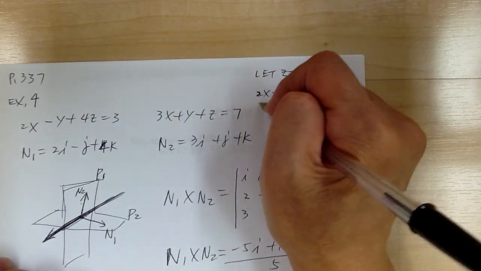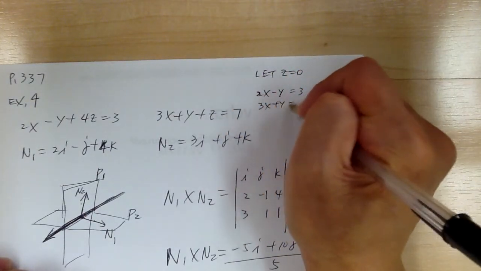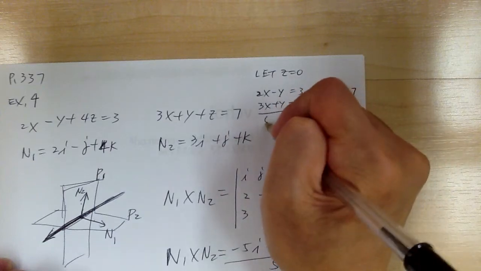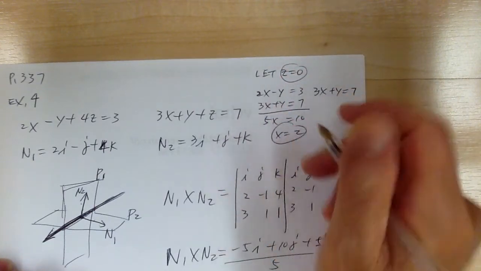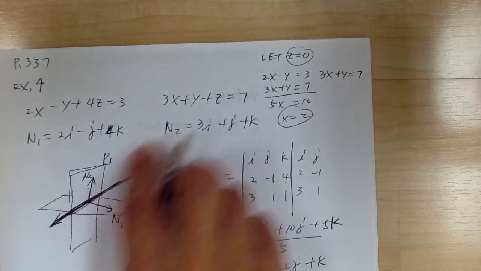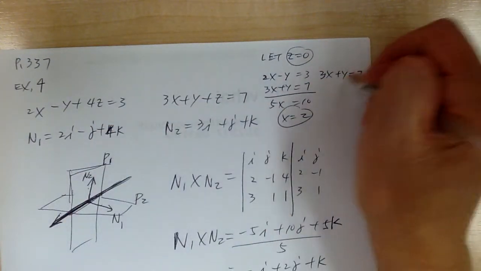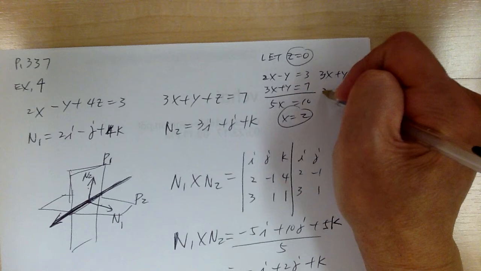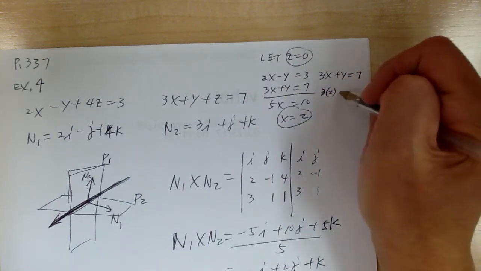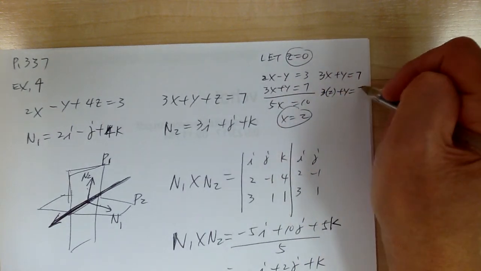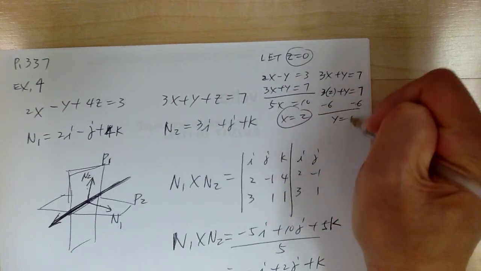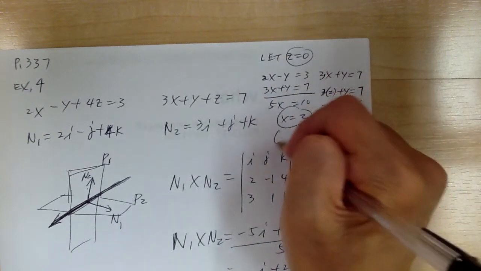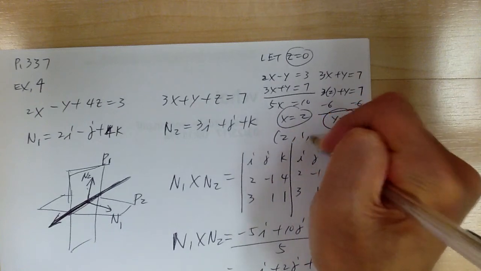So you put them underneath each other. You get 5x equal to 10, so x equal to 2. Again, you're looking for a point on that intersection, and you substitute back over here. You have to remember a lot of things you learned from before. So from here we find the point 2, 1, 0.